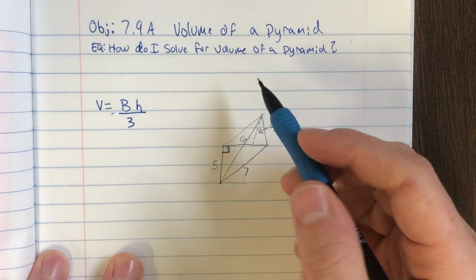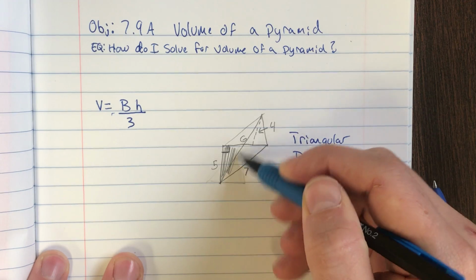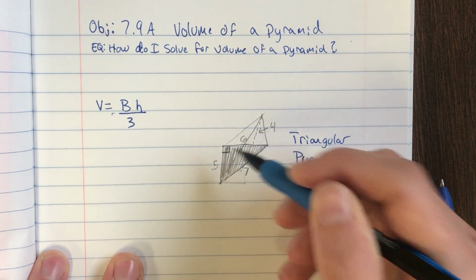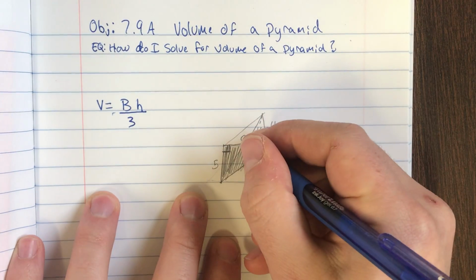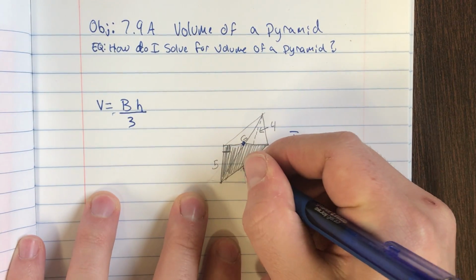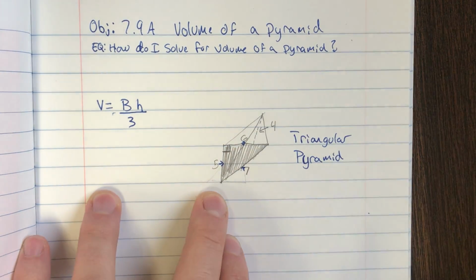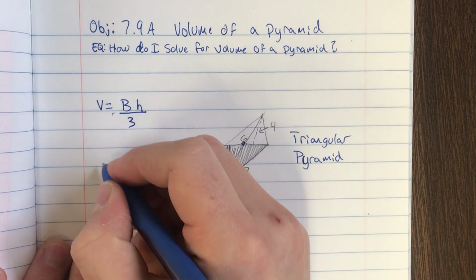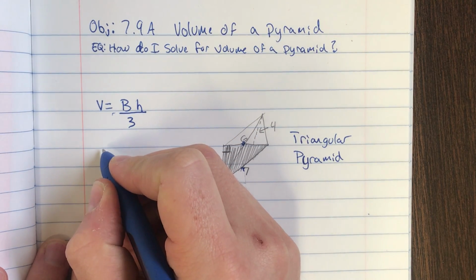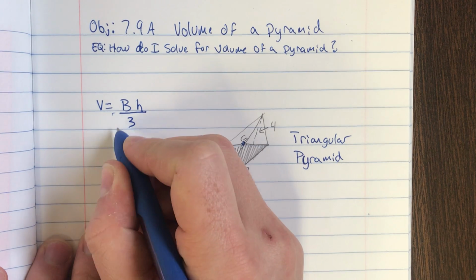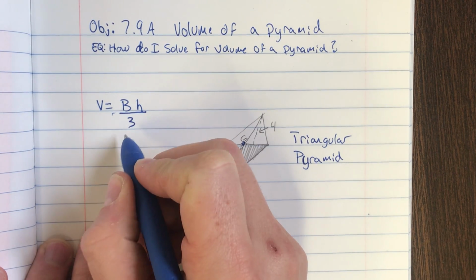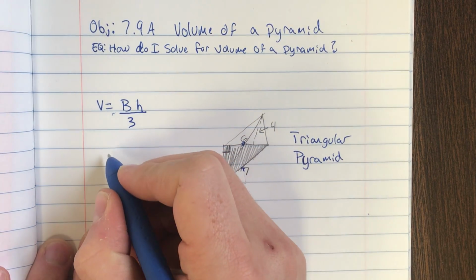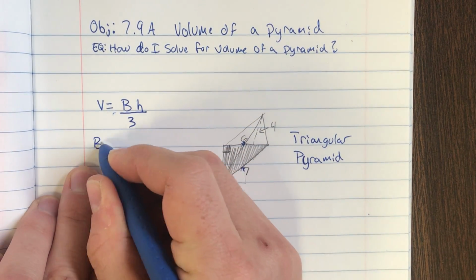So first I need to figure out what my base is. So my base will be this triangle down at the bottom here, okay? So the 6 goes right here with this line, the 7 with that line, and the 5 with this line. So I don't need all 3 of those numbers. I don't need all 3 of them, so let's figure out which one I do need. So let's go through and talk about the formula here. So we got volume equals capital B, which is area of the base, times the height of the entire three-dimensional shape, divided by 3. So if we have the capital B's, let's work with that first.